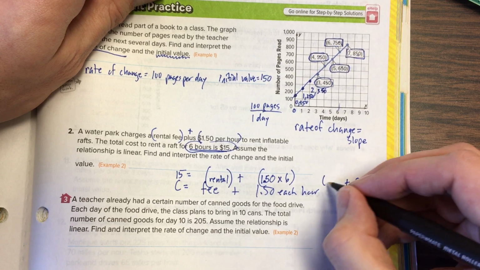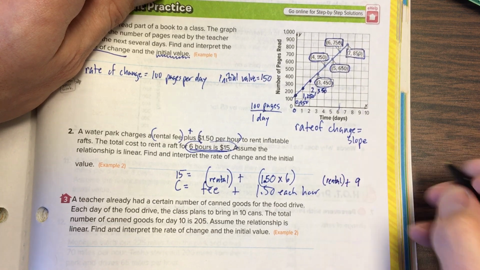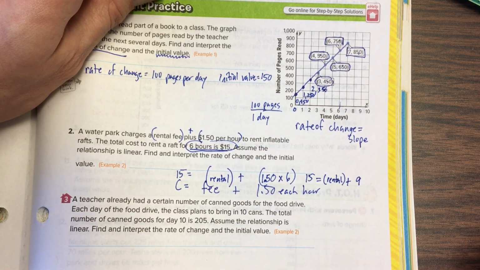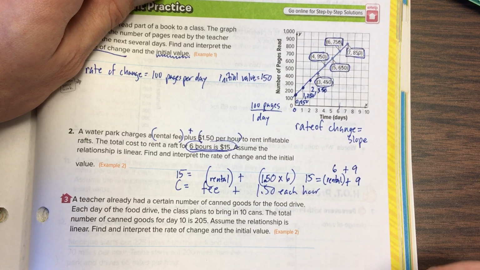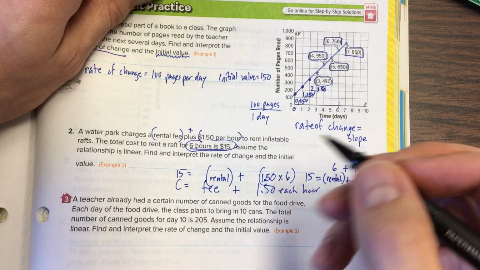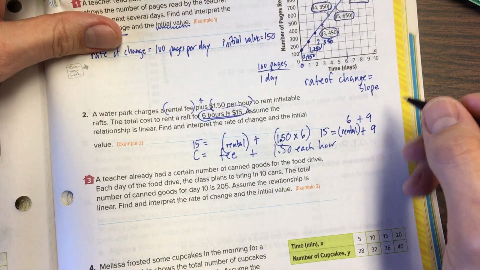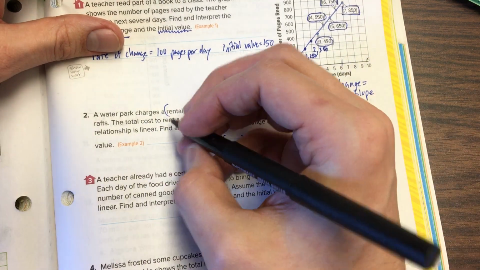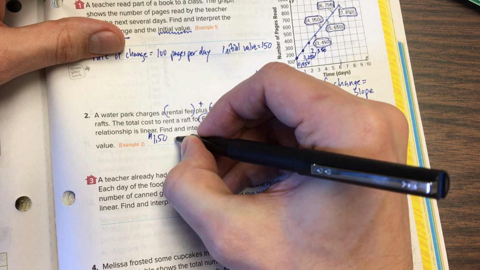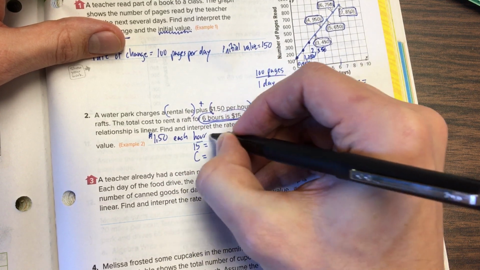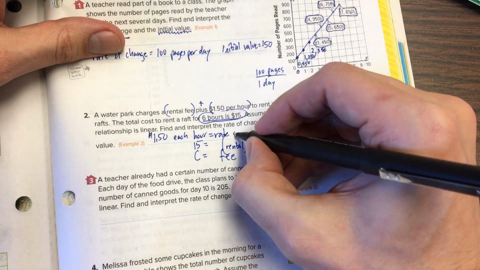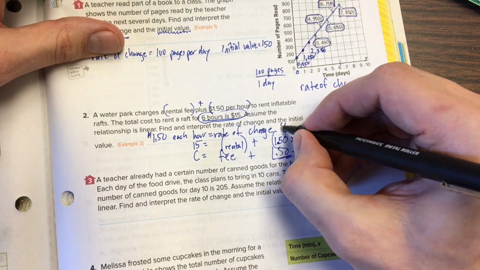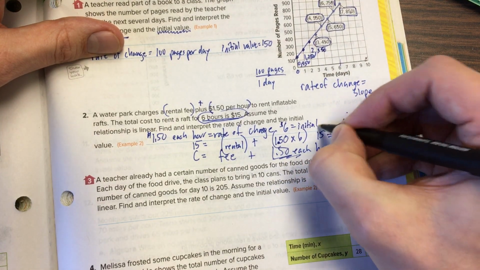And then what do we need to add to that for the rental fee to make it equal 15? So we've got 9 plus something equals 15, and that is 6, right? 9 plus 6 equals 15. And so the rate of change and the initial value, so let me go ahead and put that in there. The rate of change is going to be the $1.50 each hour that they told us. Equals, that's the rate of change. And then the $6 that I found is the initial fee, the rental fee, right?